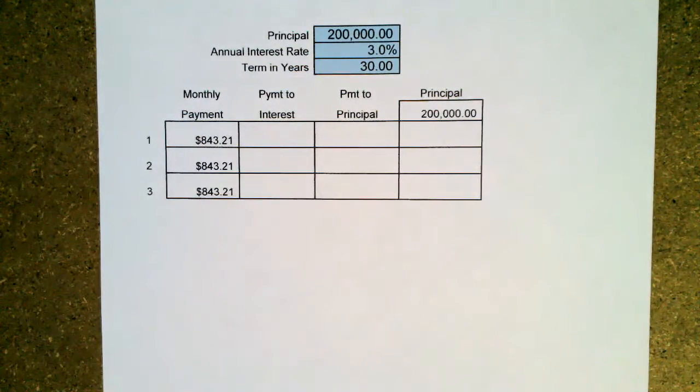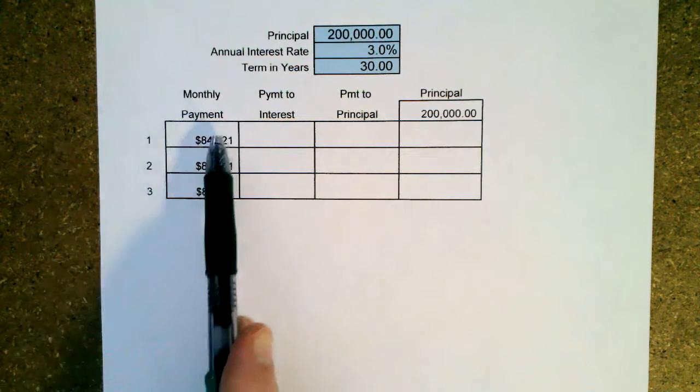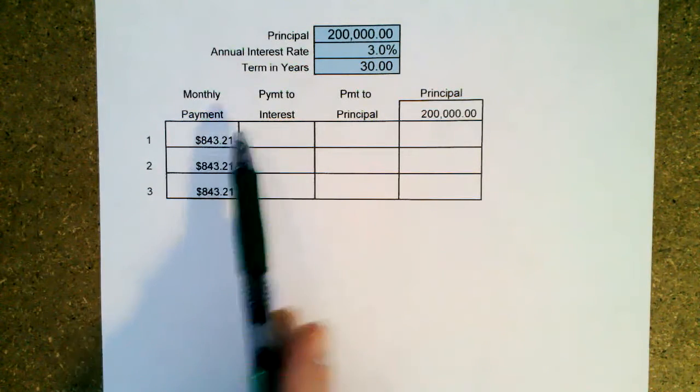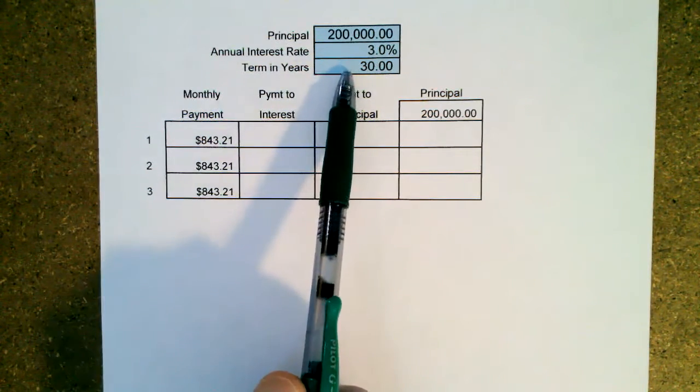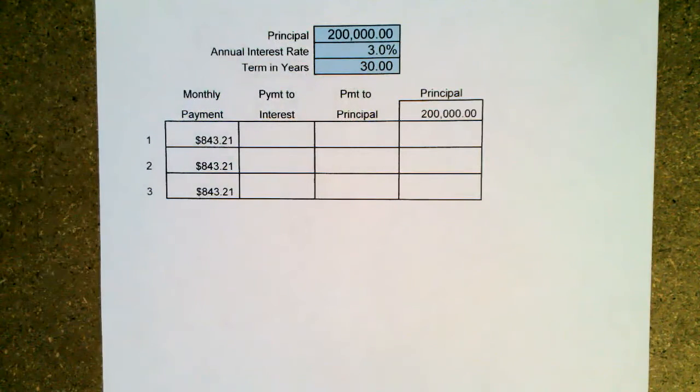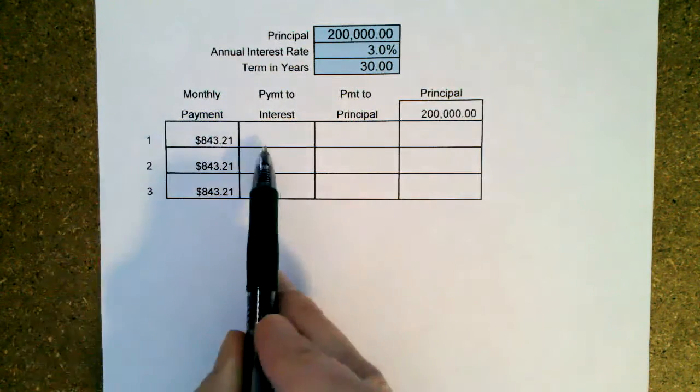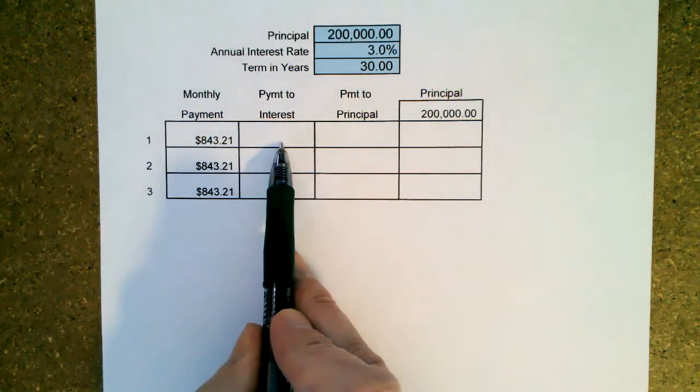Another amortization problem for you to review. Here's the problem. I've got the payment calculated already. Borrowing $200,000 at 3% over 30 years. First step is, how much interest was paid in the first month?